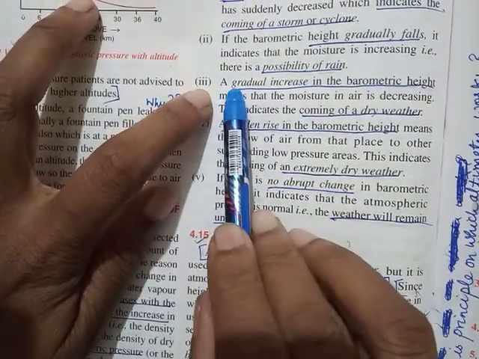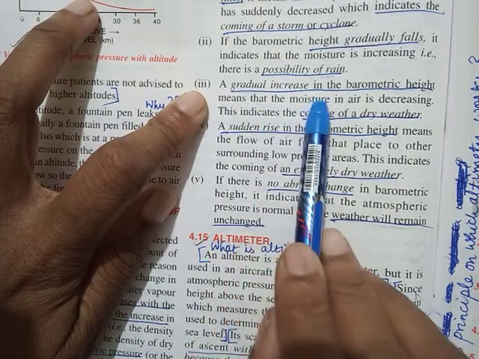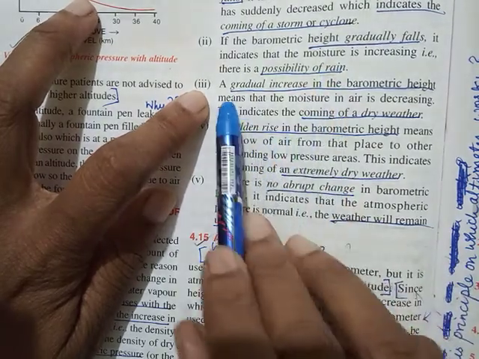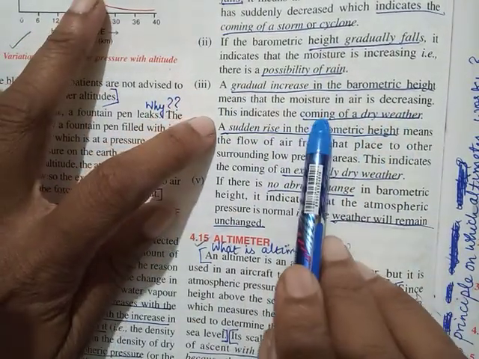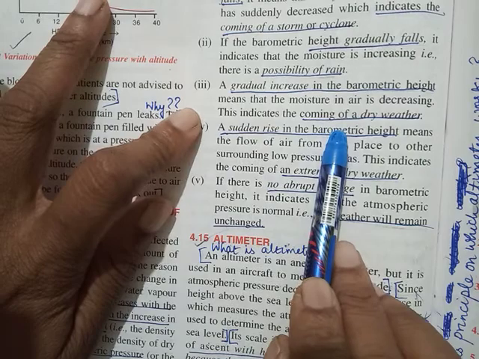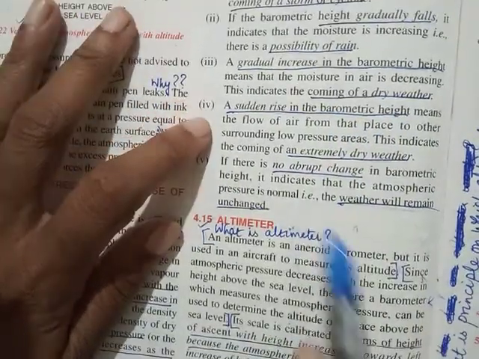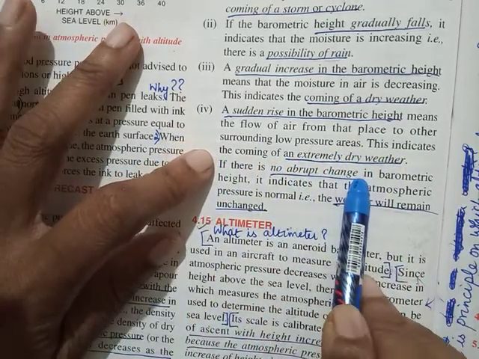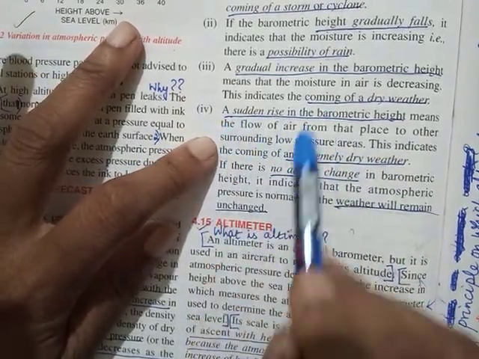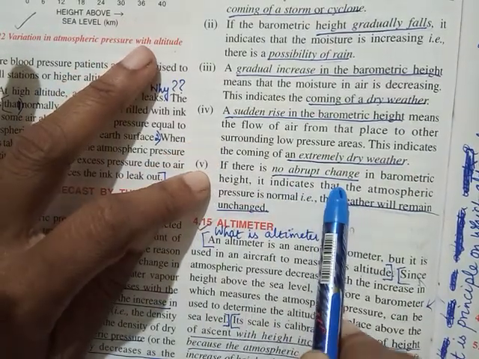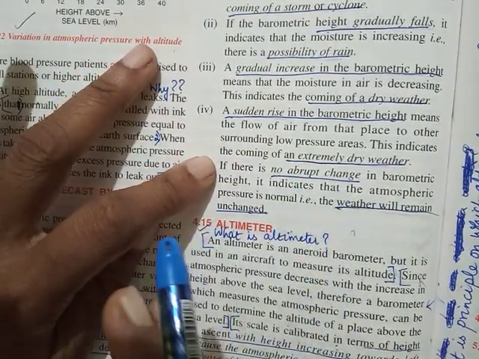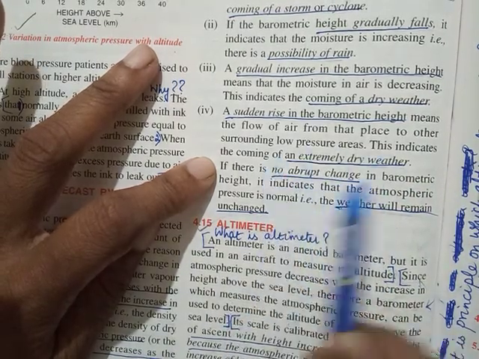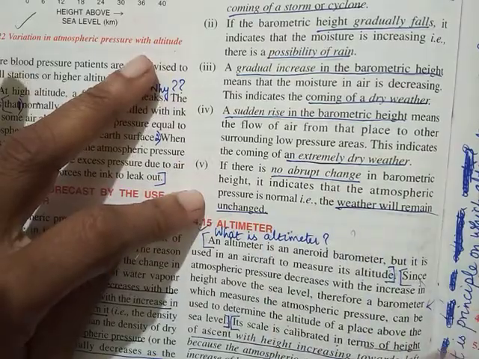Then the third possible conclusion is a gradual increase in barometric height. These were sudden decrease and gradual decrease. Now a gradual increase in barometric height means moisture is decreasing. That means coming of dry weather. Sudden rise in barometric height means flow of air from that, so it's extremely dry weather. Sudden rise, extremely dry weather. If there is no abrupt change, yesterday the pressure was 76 centimeter of mercury, today also it's 76 or 77, then the weather will remain unchanged.